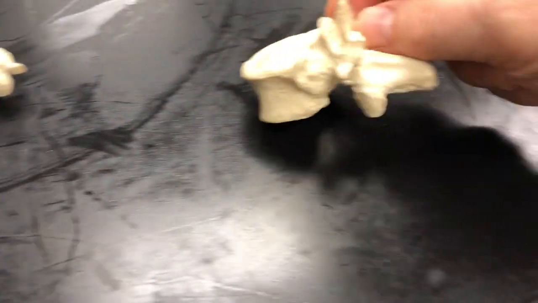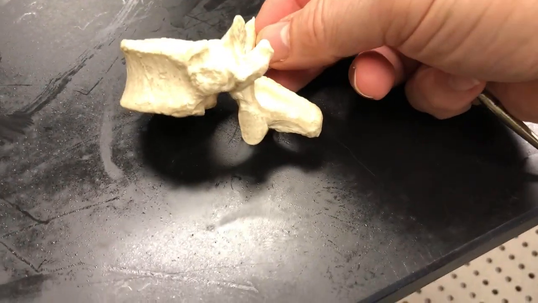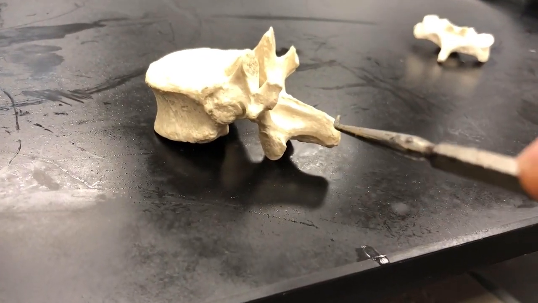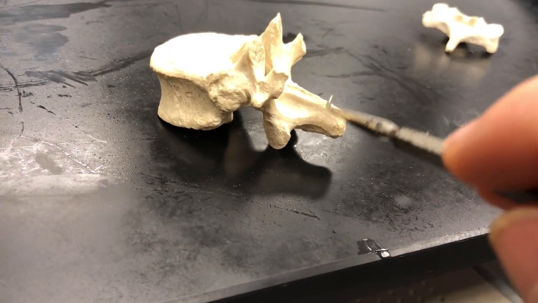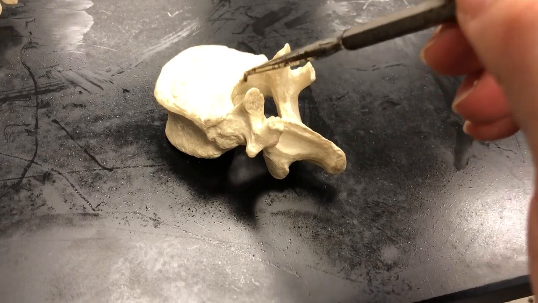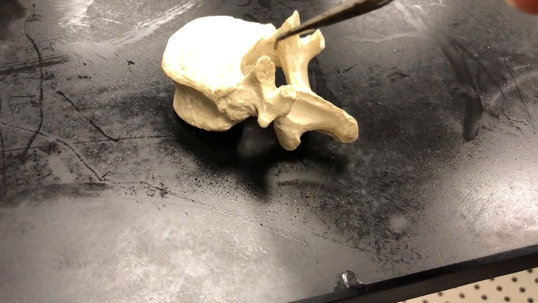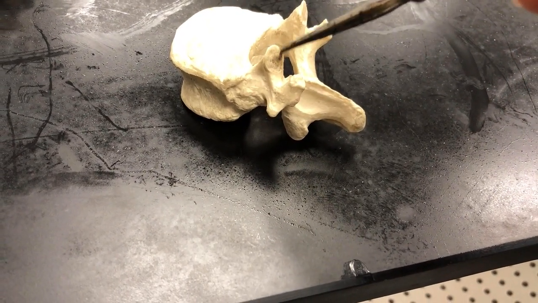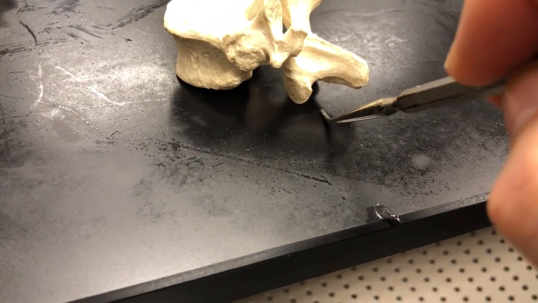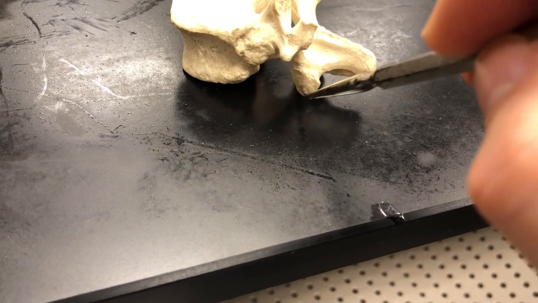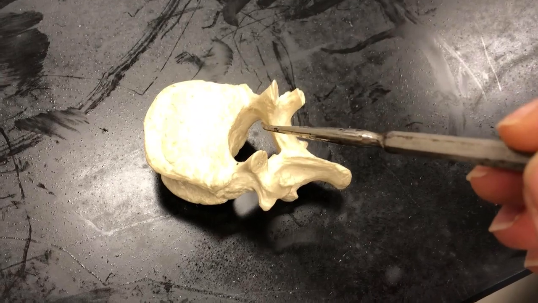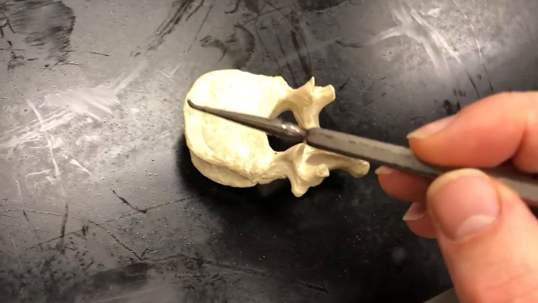And we have a lumbar vertebra. And the way you can tell it's a lumbar vertebra, the spinous process is really blunt. And again, you have the superior articular process, the superior articular facet, inferior articular process, inferior articular facet, intervertebral foramen, vertebral foramen, body.